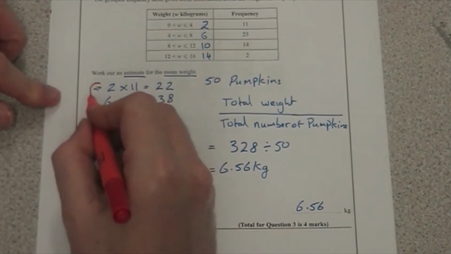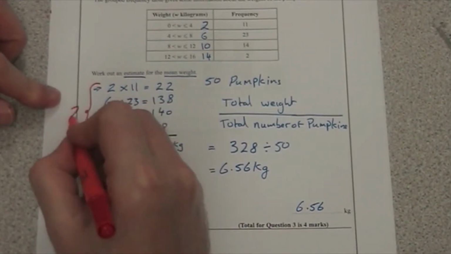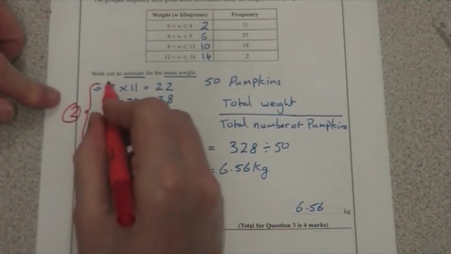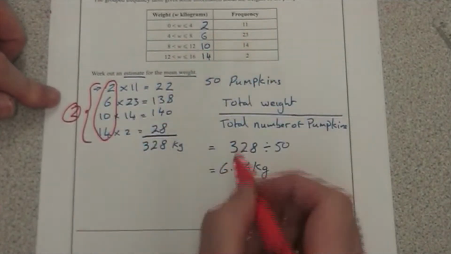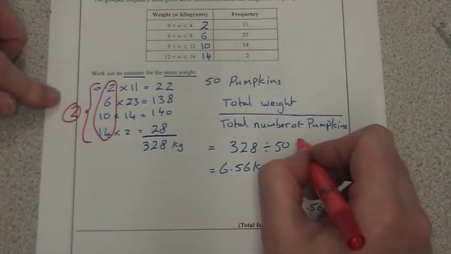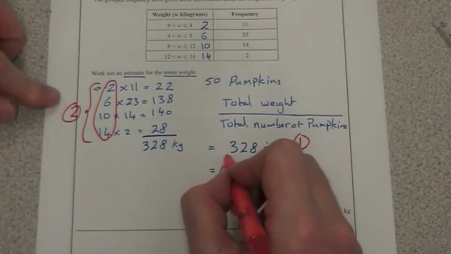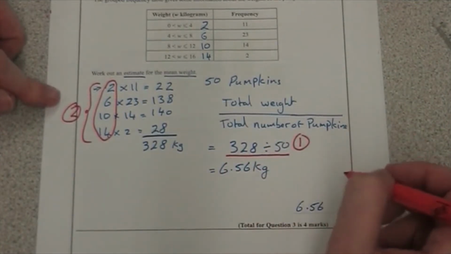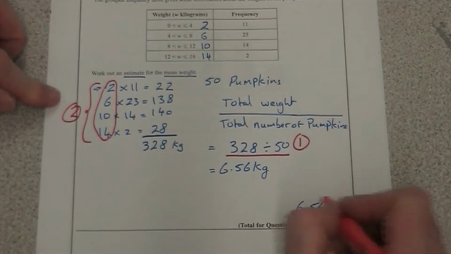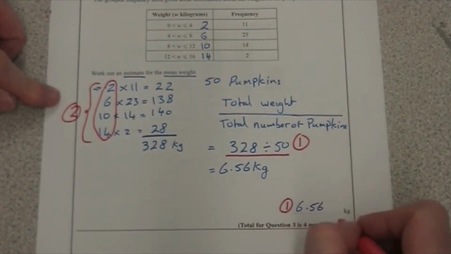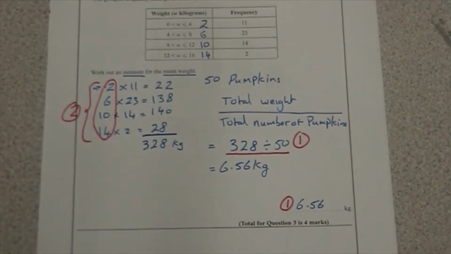The marking scheme for this question is as follows. You will get 2 marks for using all the correct midpoints. Your third mark you will get for knowing that you divide the total weight by the number of pumpkins. And your fourth mark will be for a correct answer, giving you a total of 4 marks.